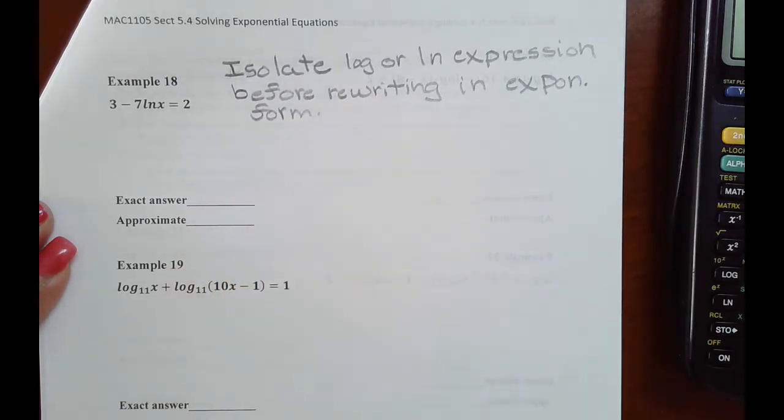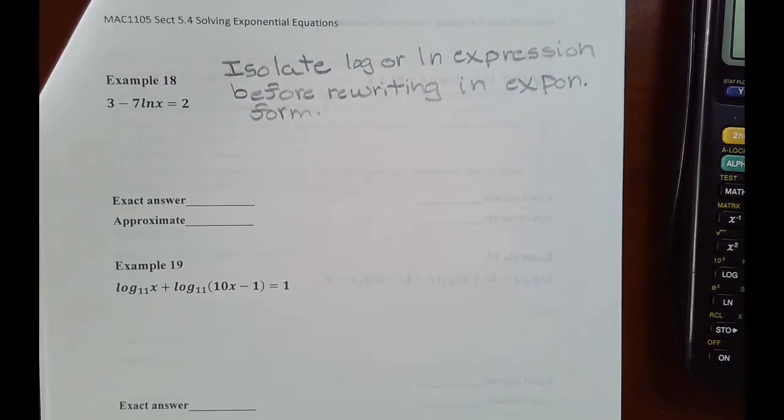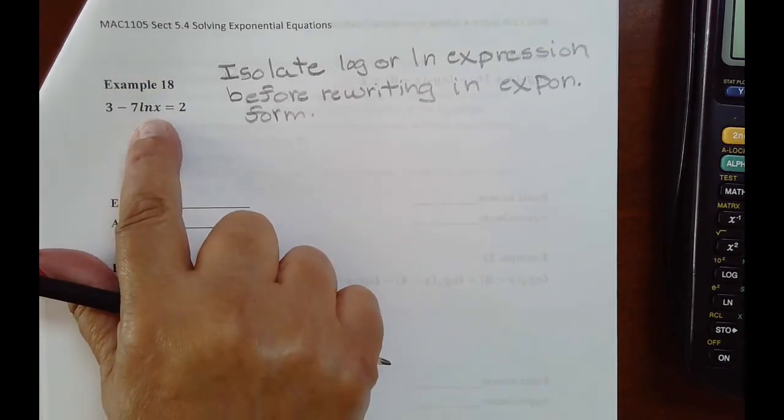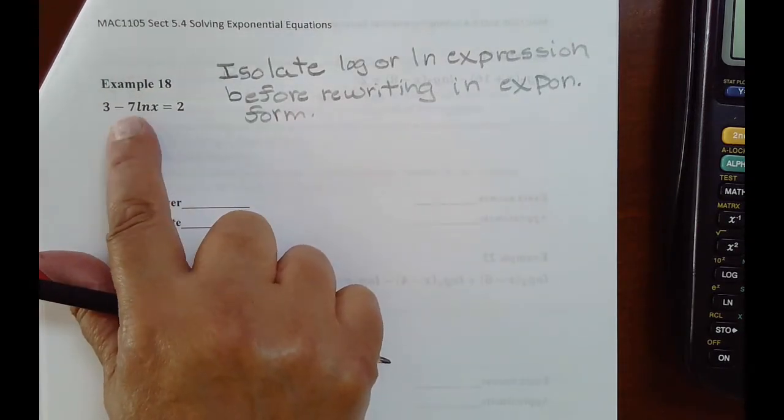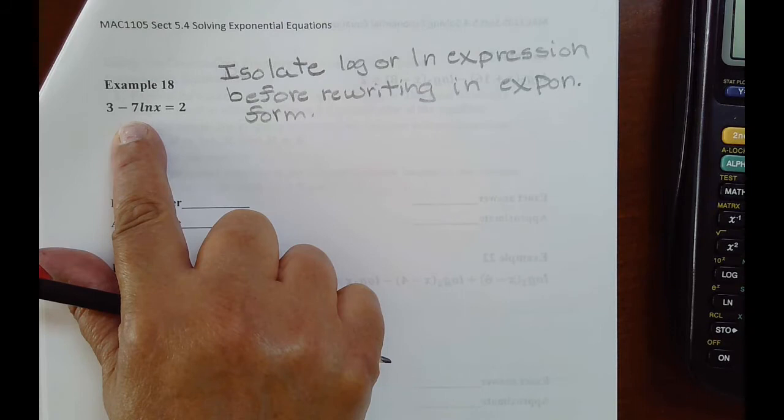And with these problems where you have a log or a natural log in the problem, we actually need to think about the final answers that we're given, because you have to reject any answer that makes the argument of any of the logs in the original problem negative.